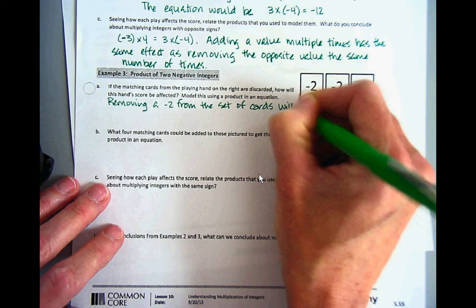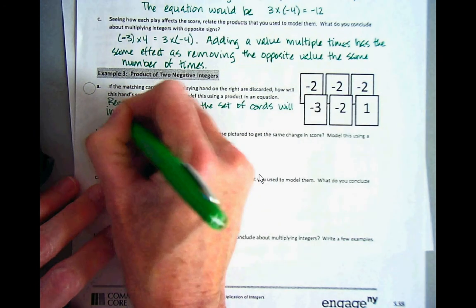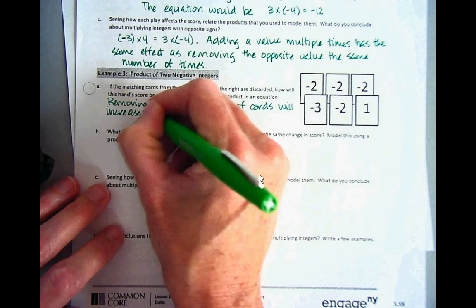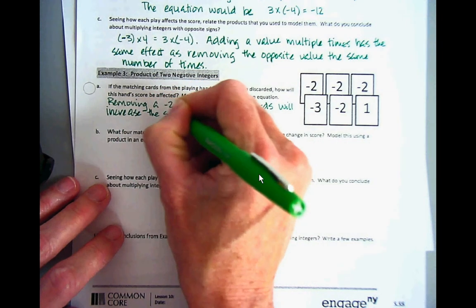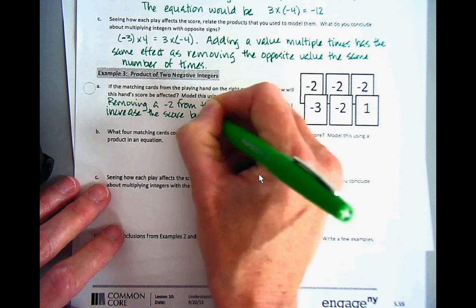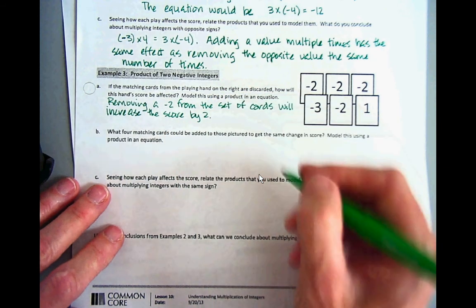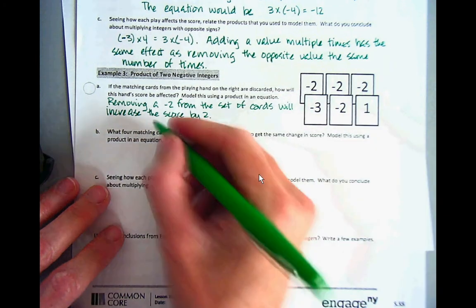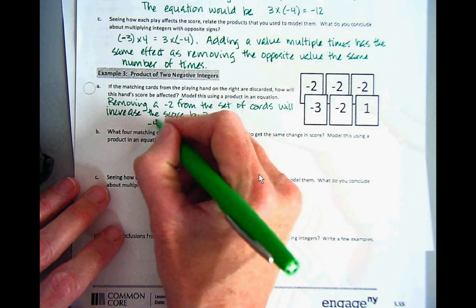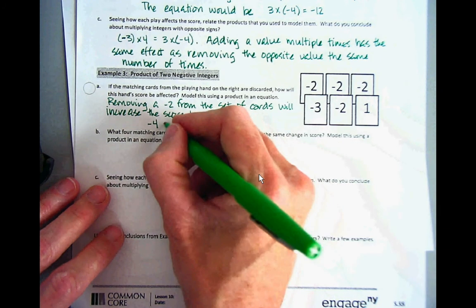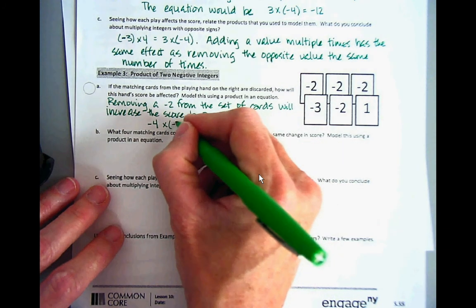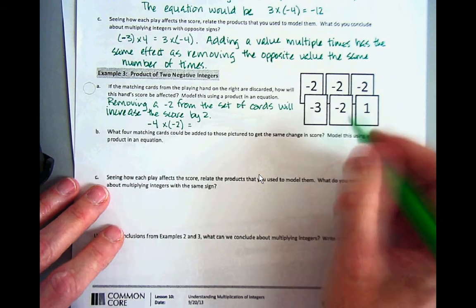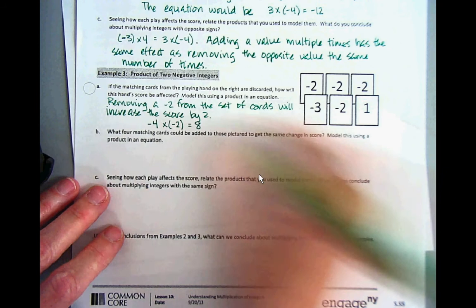Will increase the score by 2. Okay? So if we remove all of them, 4 of them, that means we're taking away 4 cards that each of those cards has a value of -2. So in essence, what have we increased our score by? Well, we've increased our score by 8.